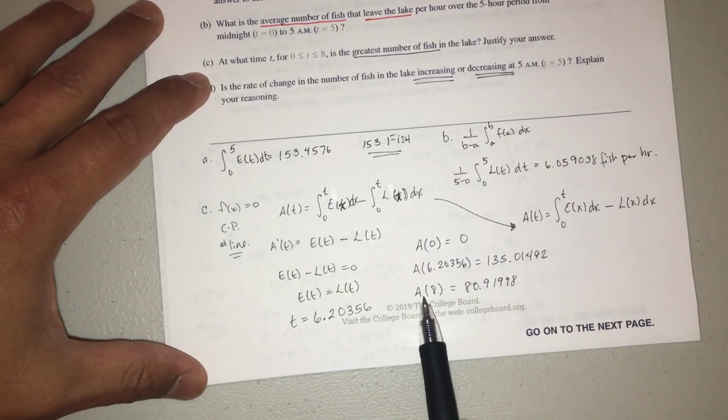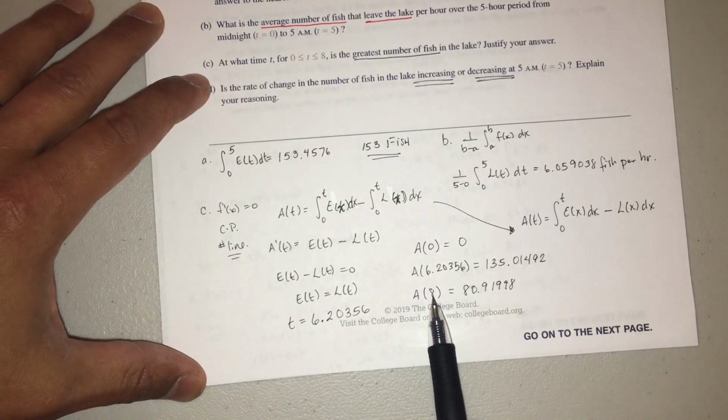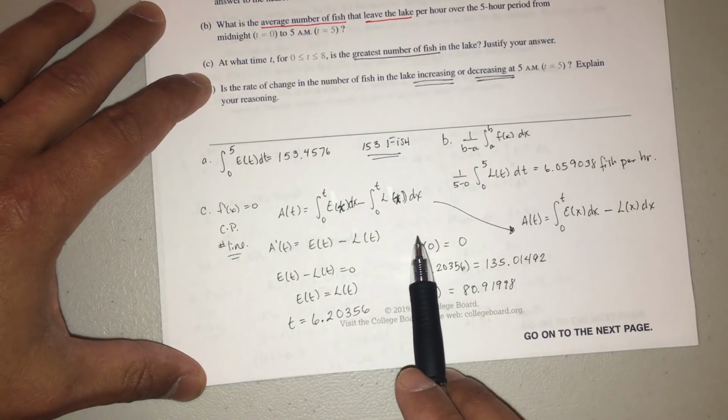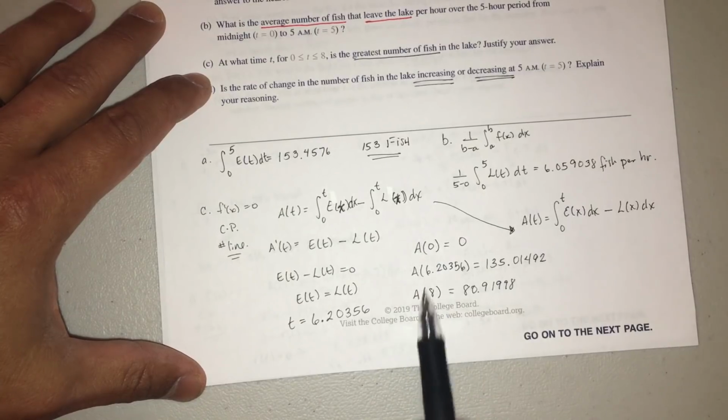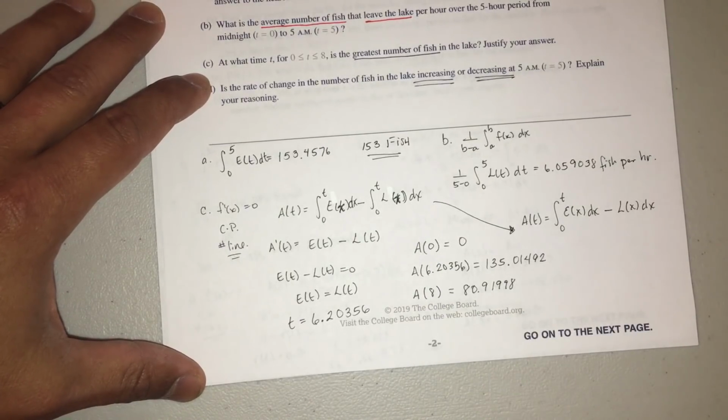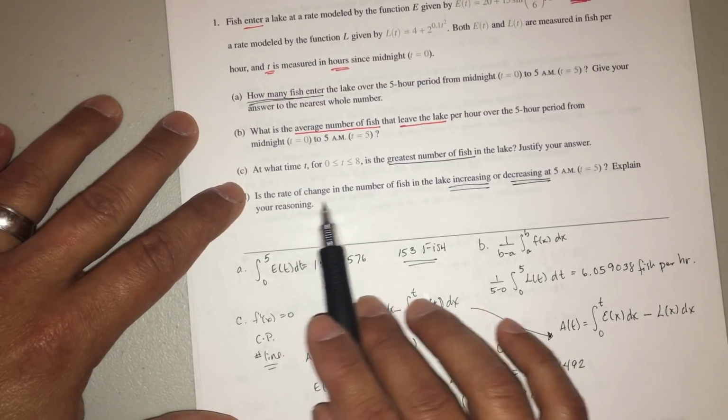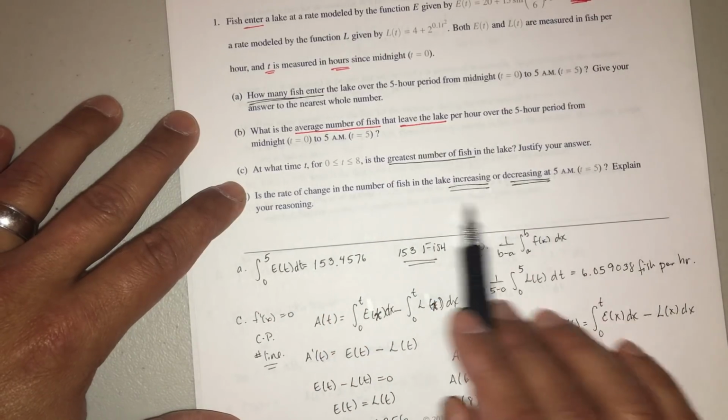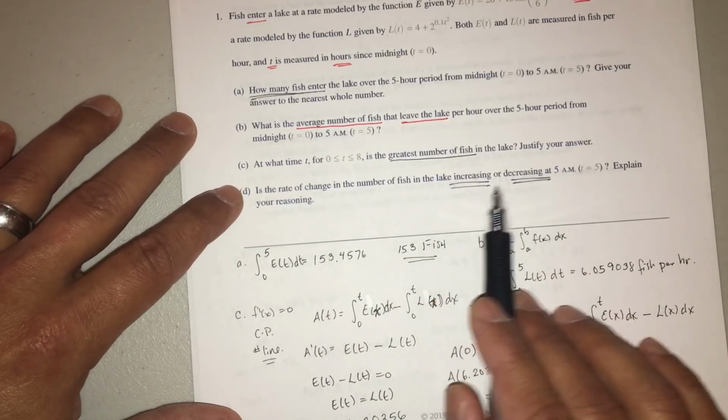So now what do I do? How do I find the maximum number of fish? Right here, you have to find the beginning, the middle, the end. These are the end points, and this is your critical point. Is the rate of change in the number of fish increasing or decreasing? You're comparing the rates.